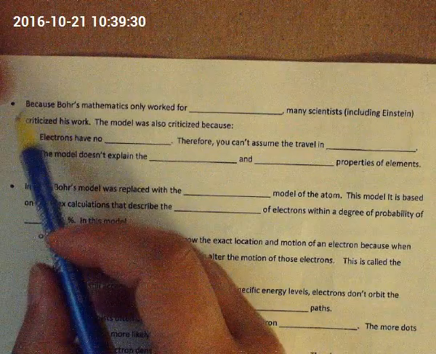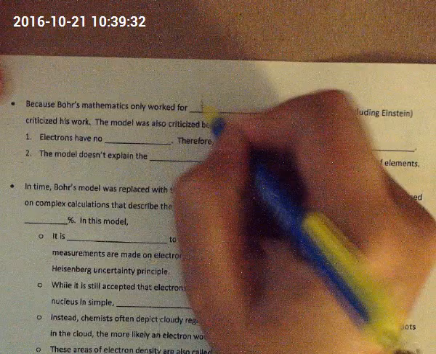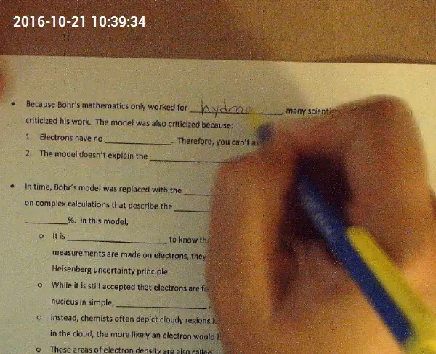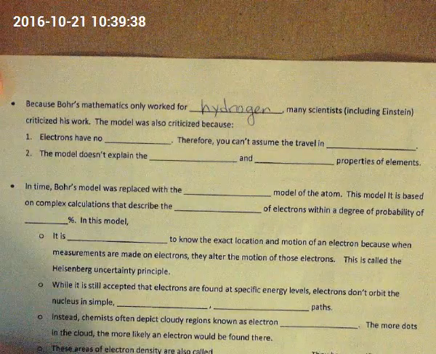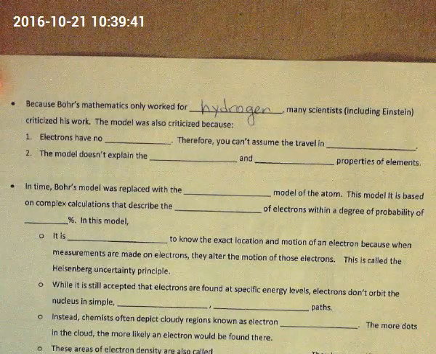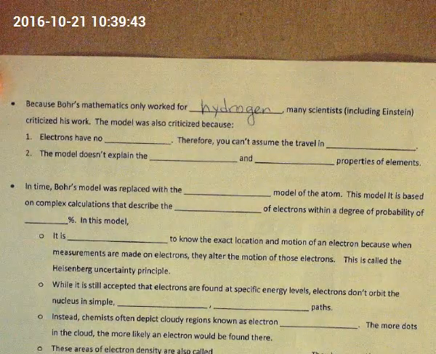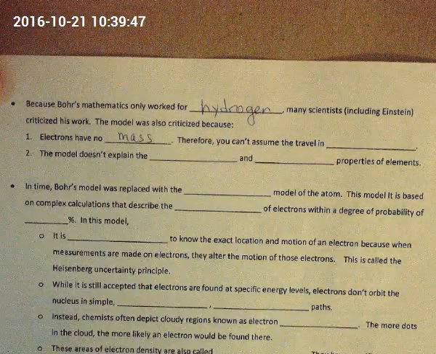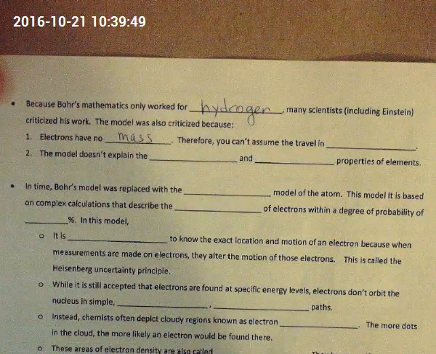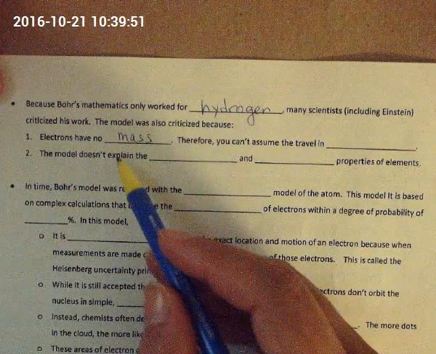Now, the calculations Bohr did only worked for hydrogen. And so that caused him to be ridiculed by a lot of the physicists of the day. He was particularly strongly criticized by Einstein. And the model was also criticized because electrons have no mass. And the picture showing that those electrons are traveling in circles, right? If they have no mass, can you really assume that?